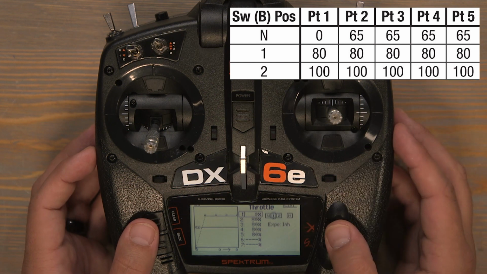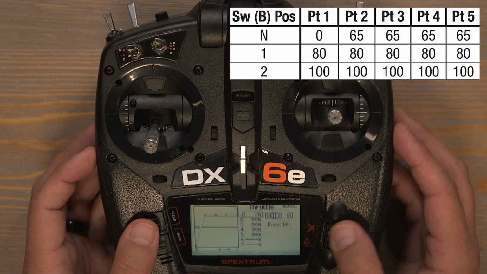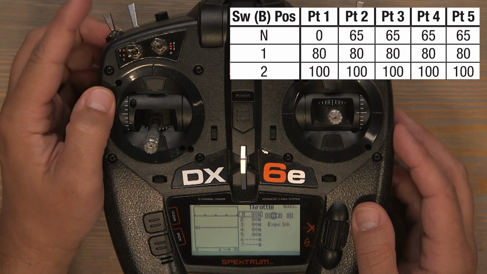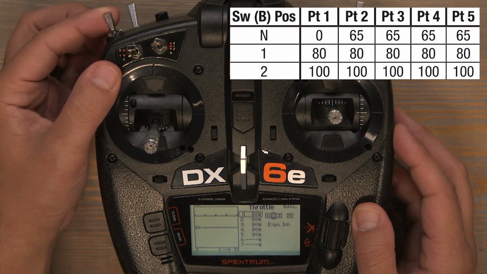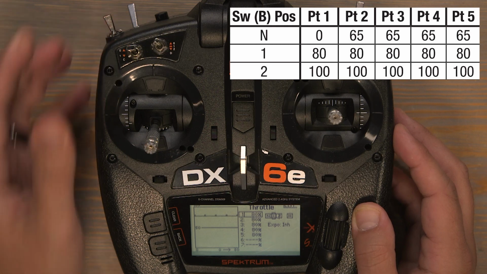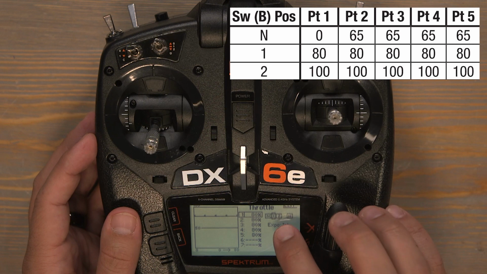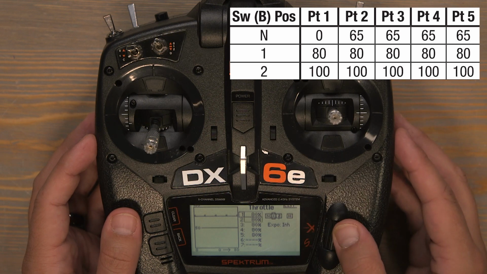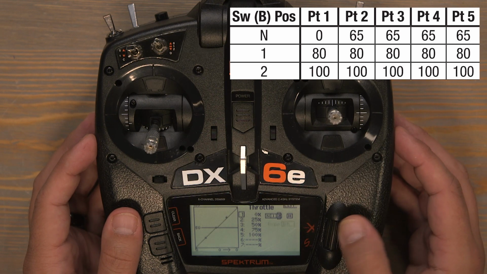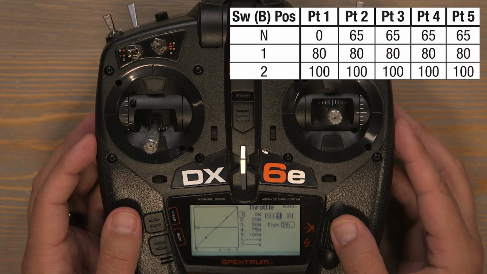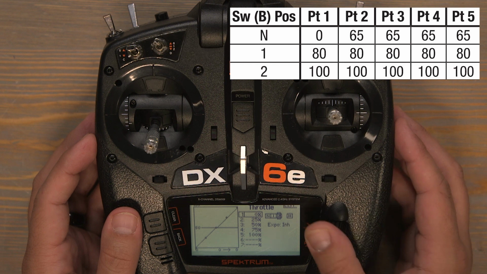Position 1 should also be set to 80. Now that we have position 1 set, flip to position 2, and all of these will need to be set to 100. So we'll scroll to the 2 and click on the 2. And now we'll scroll over and we'll change all of those percentages to 100%.